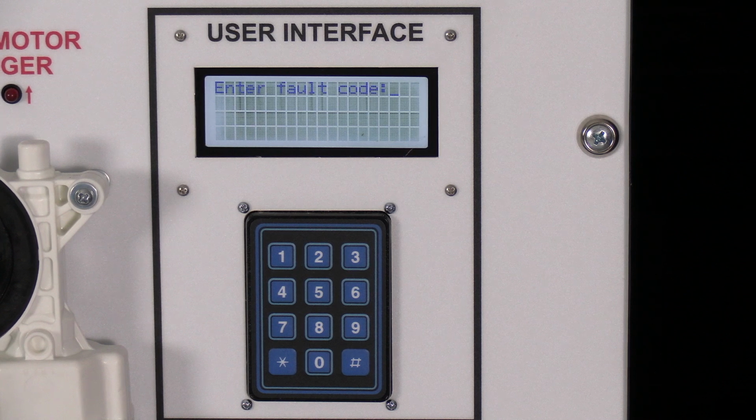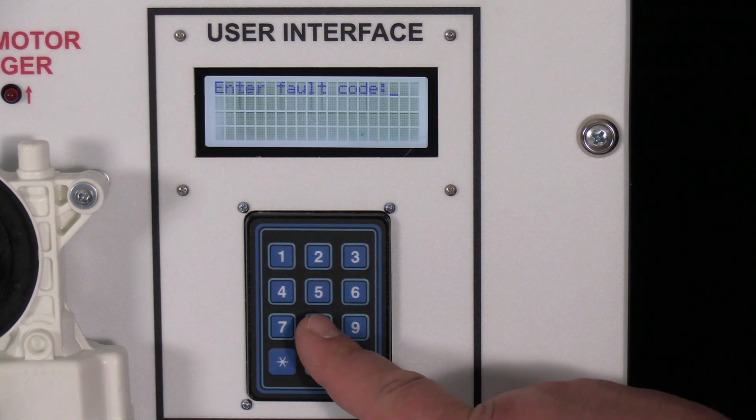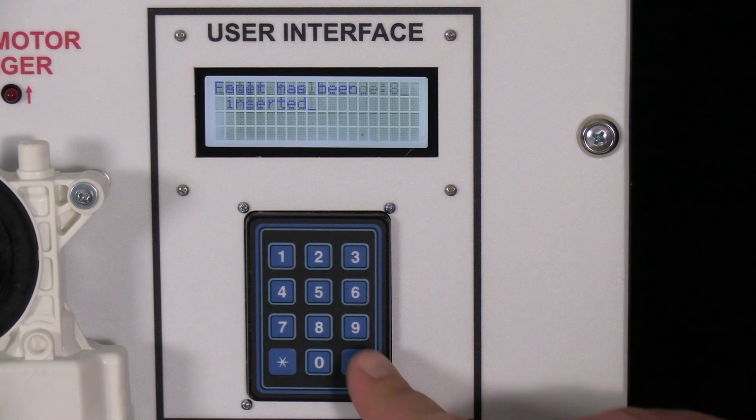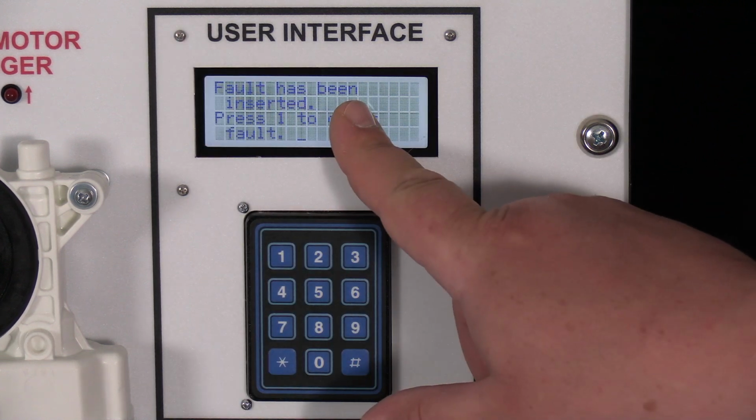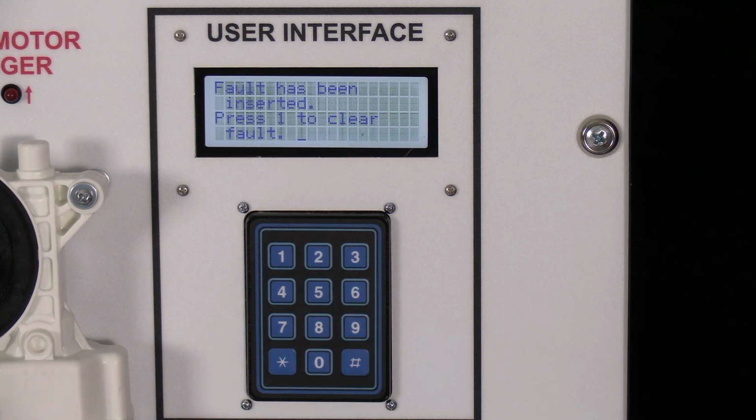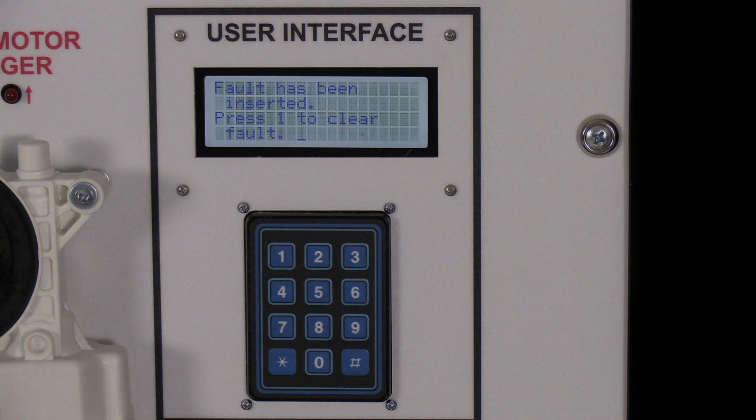And today we're going to be looking at fault number 8. So I'm going to simply press 8 pound, and then it's going to let me know that the fault has been inserted, and then I can press 1 to clear it out. So now the fault's in there. Let's see if we can figure out what's going on.